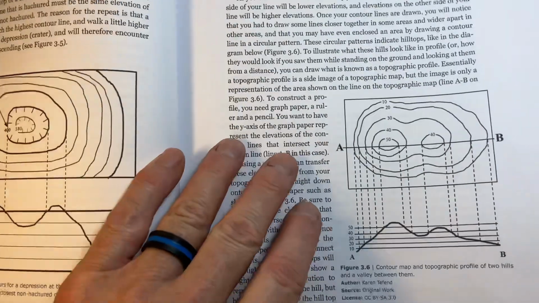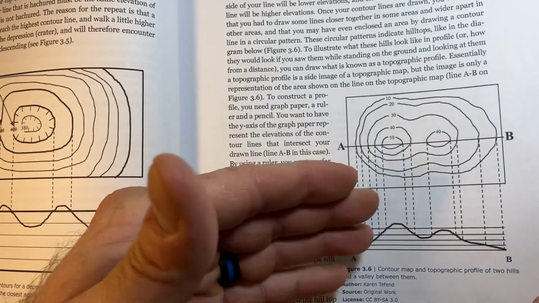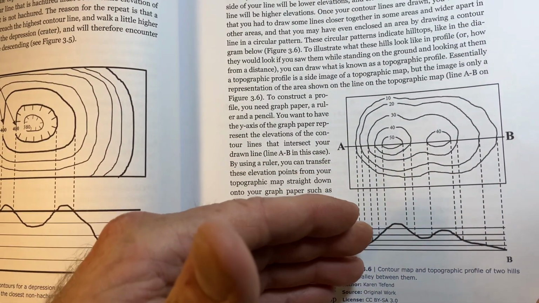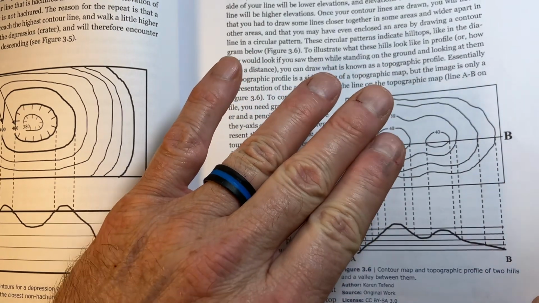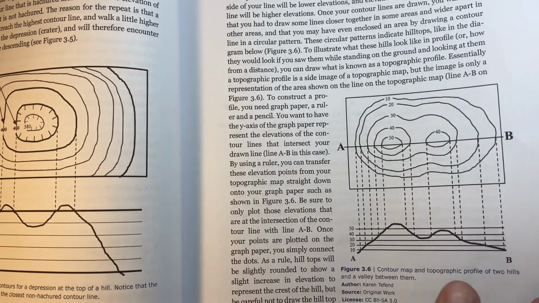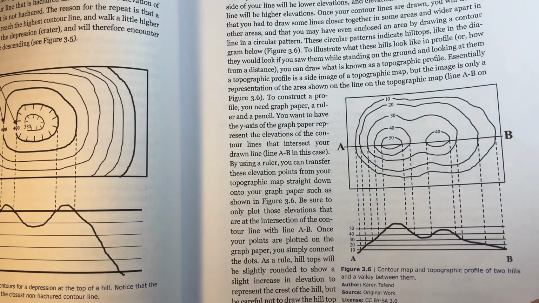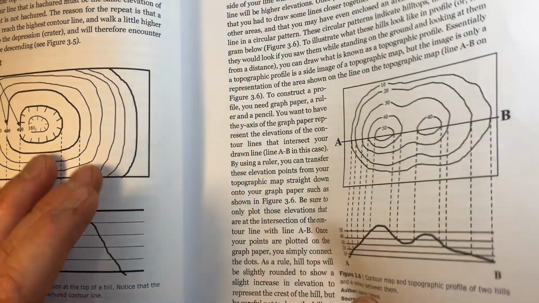And last, you'll also need to know how to generate what we said again is the side view of maybe a mountaintop that you're looking at from a top bird's-eye view. Driving up to it, what would it look like? You'll have to generate what is called a topographical profile.